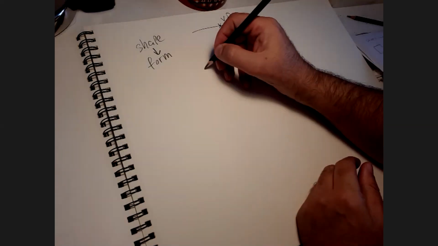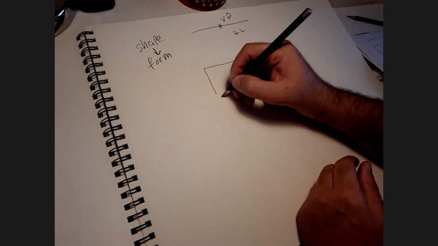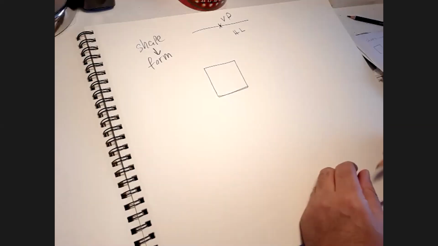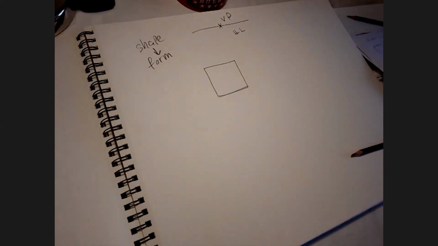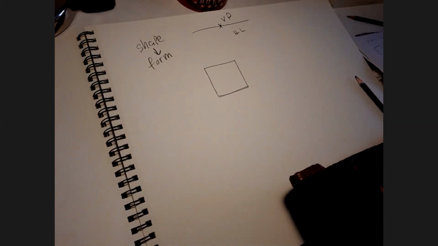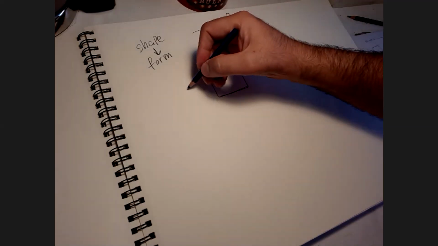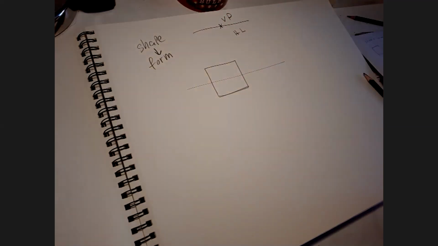For example, if I have a square here, what I need is, let me see if I can change my pencil to a different color so it gives you a better definition about what I'm talking about. So I grab a blue pencil here. All right, so what I need is a horizontal line, which I call horizon line, and then a vanishing point here.